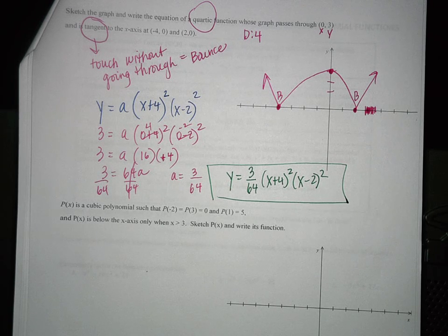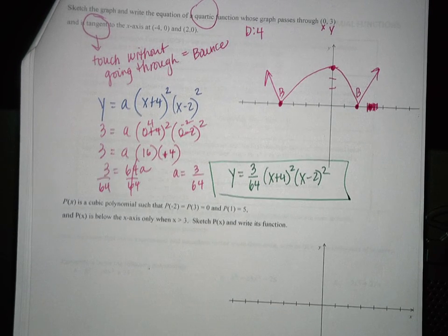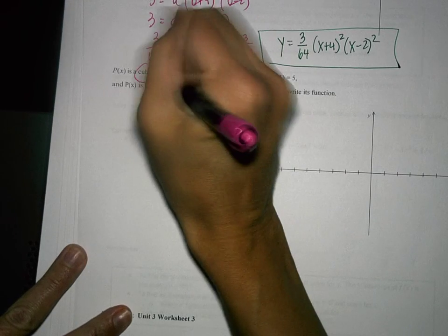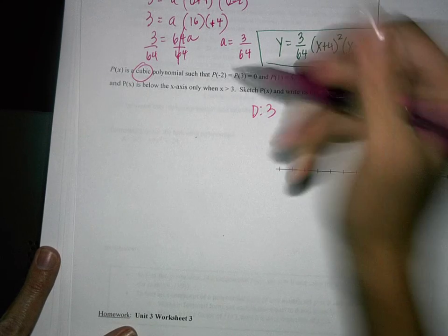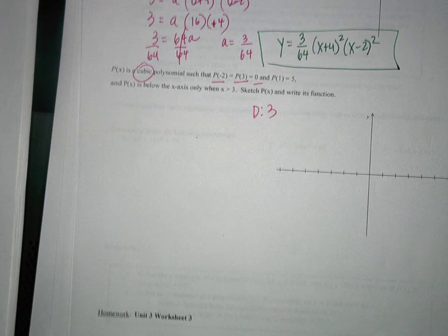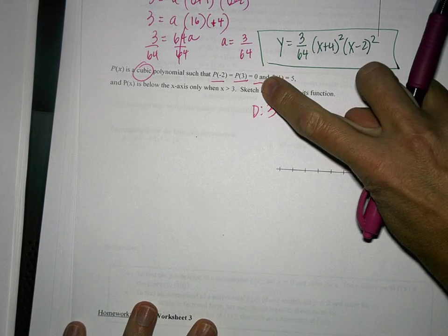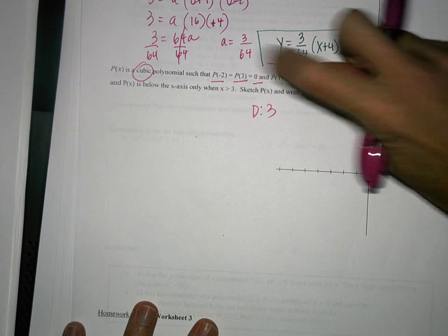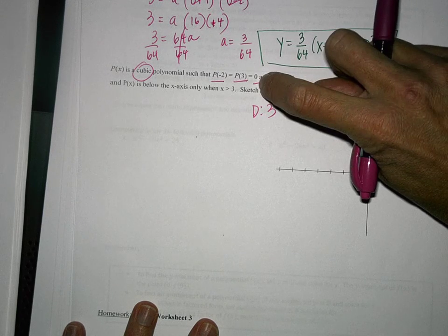Okay, we're going to talk through this next one. We're not going to do the entire example, but we have a couple minutes, so we're going to finish up here. Okay, this one says it's a cubic polynomial, which means that the degree is 3. Such that p of negative 2 equals p of 3, which equals 0. What they are telling you is, remember, this is your x value and this is your y value. When you plug in the x of negative 2, you get a 0 on the y. When you plug in an x of 3, you get a 0 on y.